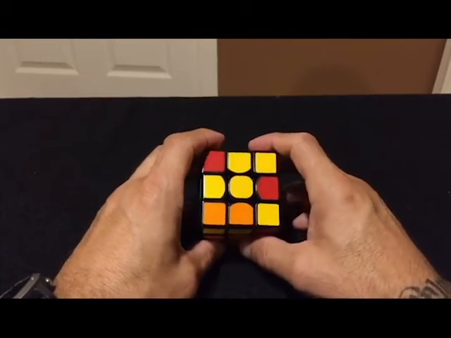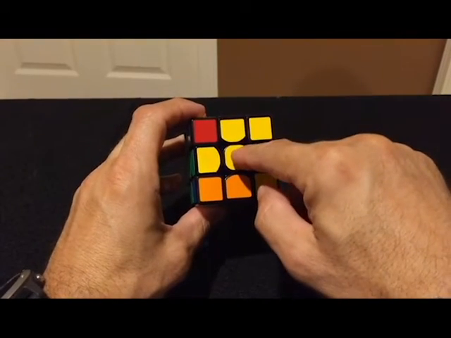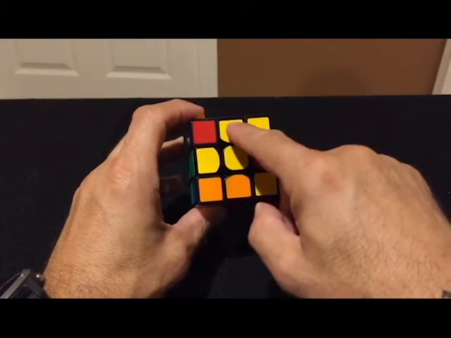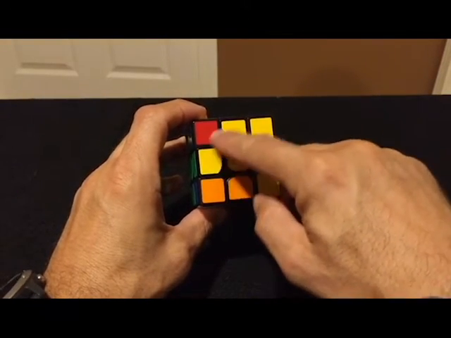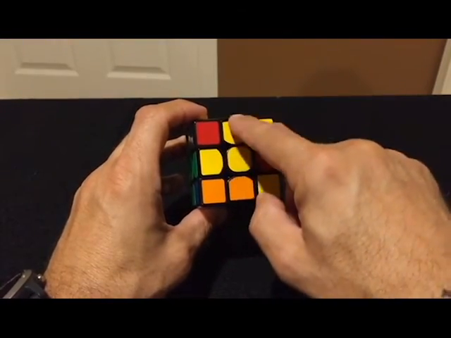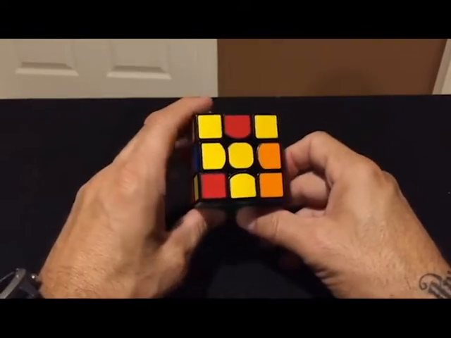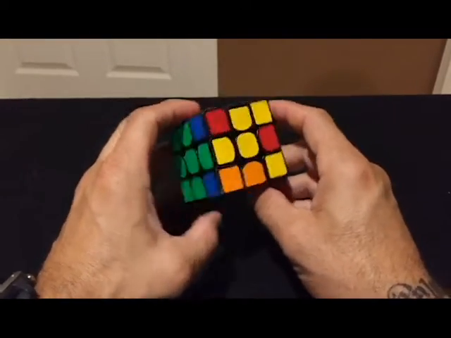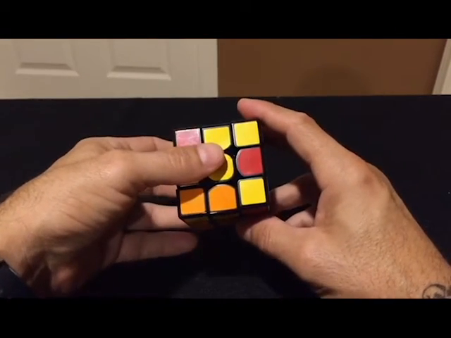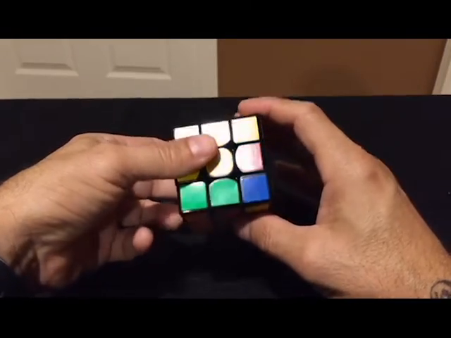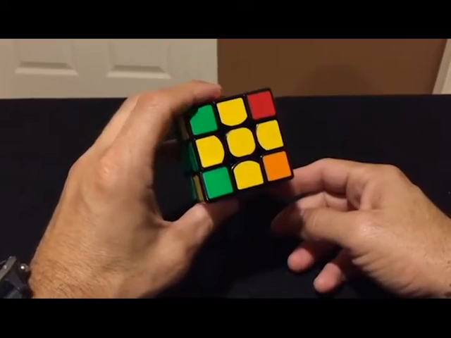So we're trying to find a situation that we have right here, this little L, where you have two of the edges that are flipped yellow, and regardless of what else is flipped, you have this L, okay? When you have the L, whether it's here, here, here, whatever, you're going to put the L in the upper left corner like this. Then you're going to do this pattern right here. And that's going to get your cross every time.